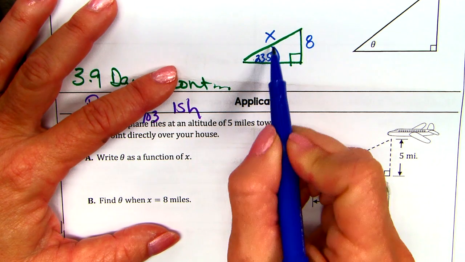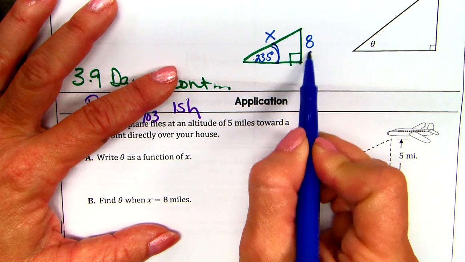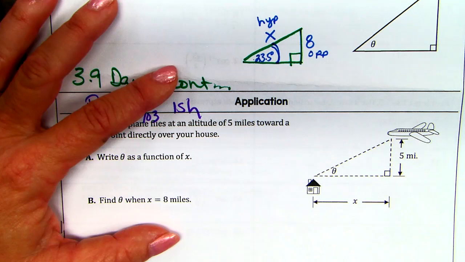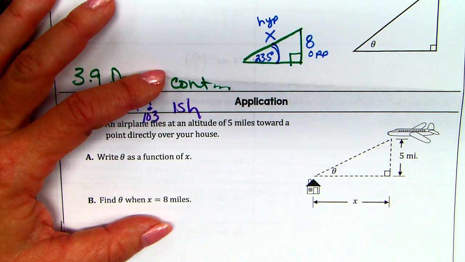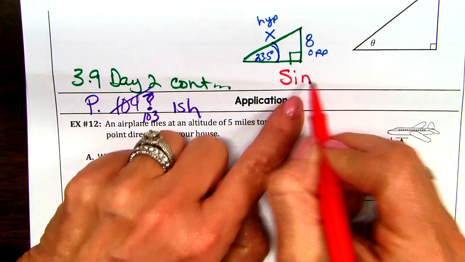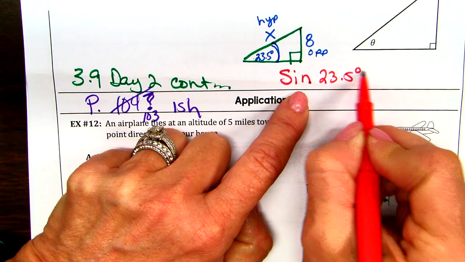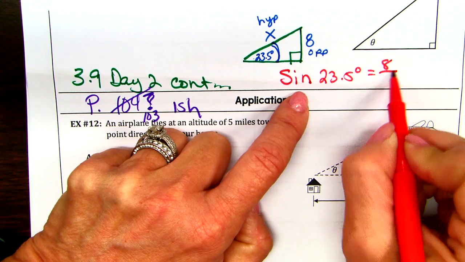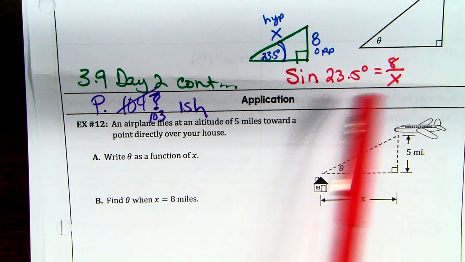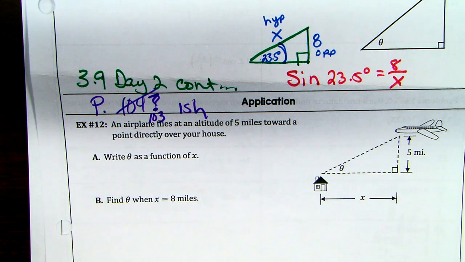In relation to this angle, I'm working with opposite and hypotenuse. Which trig function uses opposite and hypotenuse? Sine, right? So sine of our angle would have been opposite over hypotenuse. And then you solved it. In your calculator, you did sine of this, multiplied by, did the whole thing. So we've done that before.